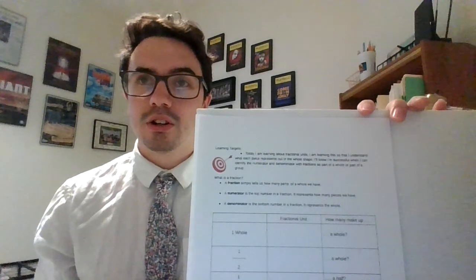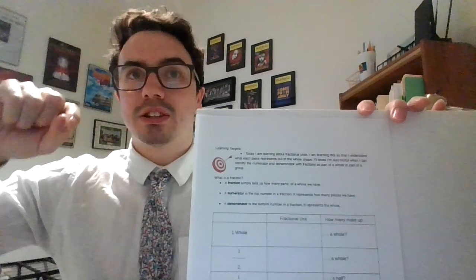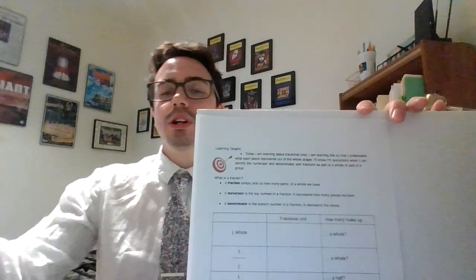The denominator represents the whole thing. So Mr. Fisher ate 1, the numerator, but there were 8 total pieces. So the 8 is the denominator. Okay, so we're going to get into this a little bit.